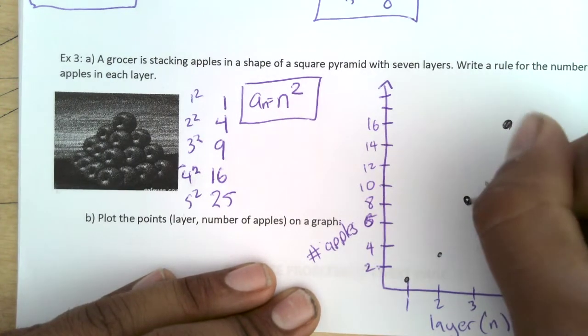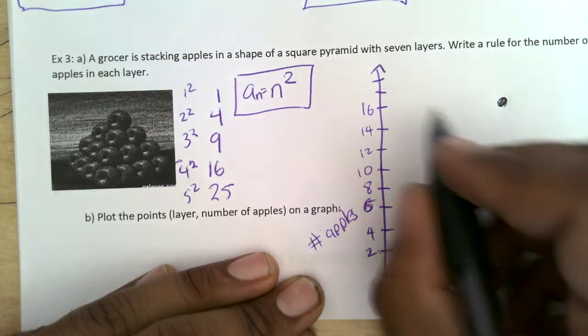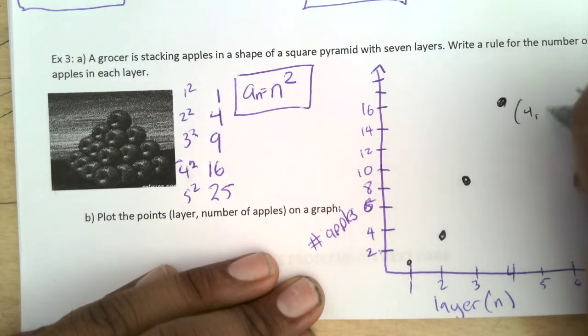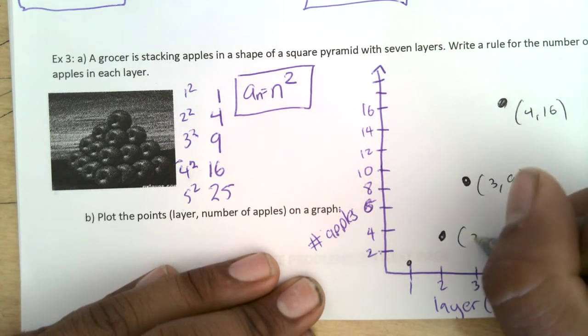Now these are not connected. Why aren't they connected? Because we don't have a half a layer. Now it looks kind of like a straight line. I want to make sure people know what I'm talking about, so I might label these points.